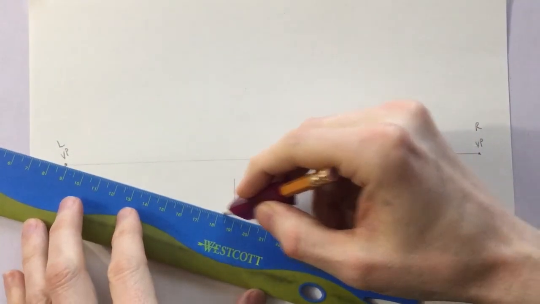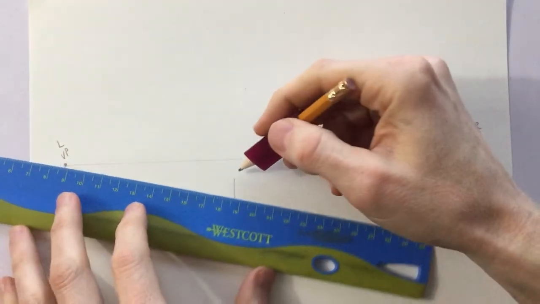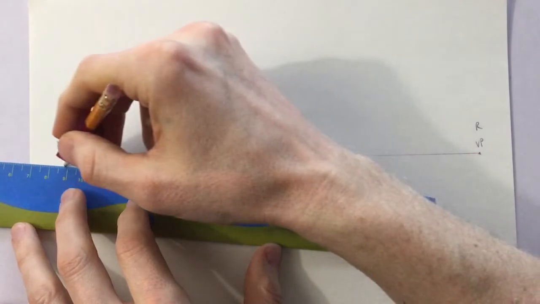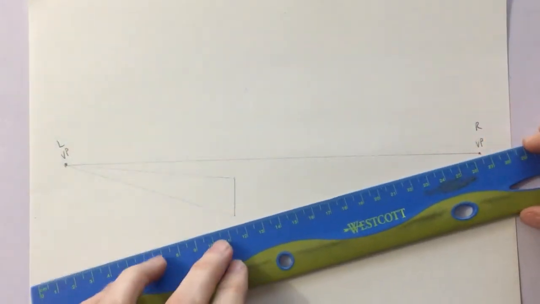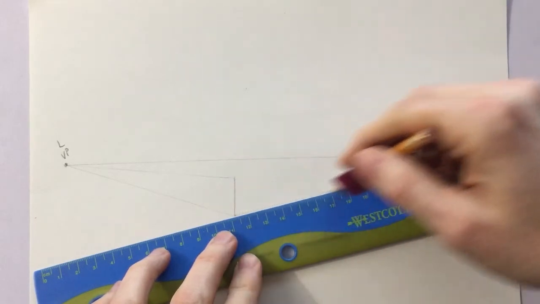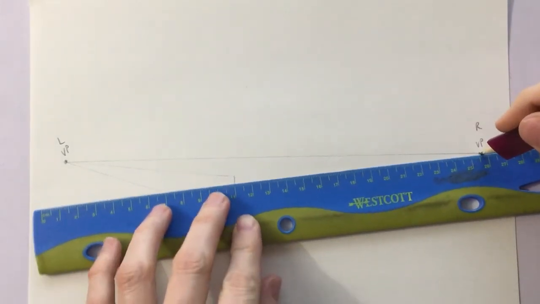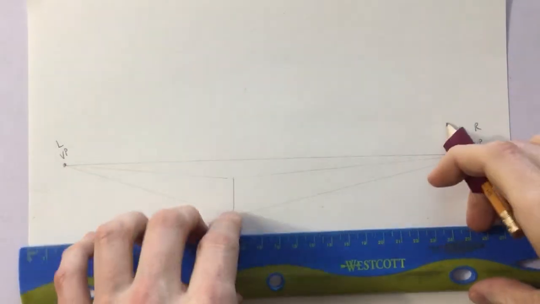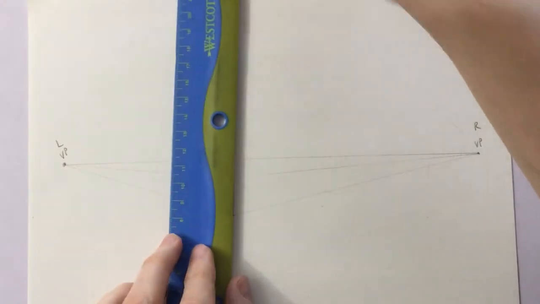Today we're going to draw a car in 2-point perspective. The difference between this and what we did in the last video, which had to do with buildings, is that a lot of cars, especially nowadays, have more curves than angles to them. There was a time when cars were very boxy, but no longer. So it does require some different skills.